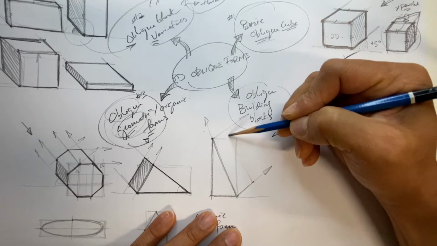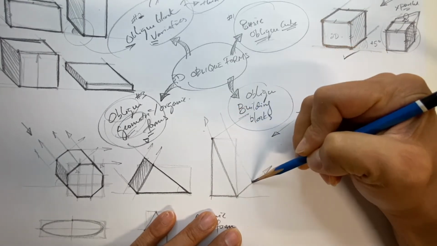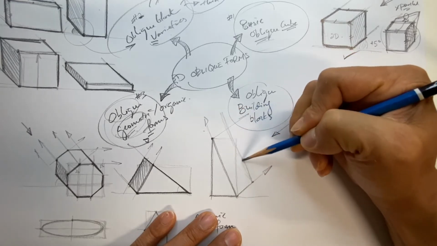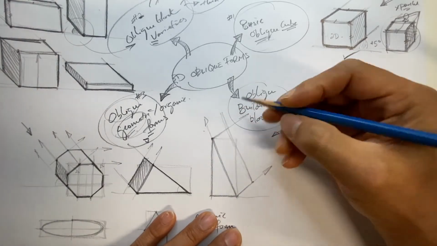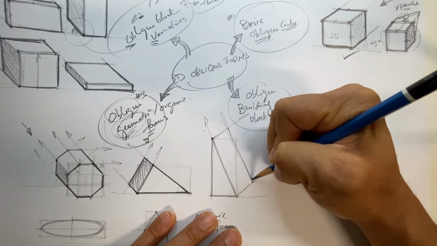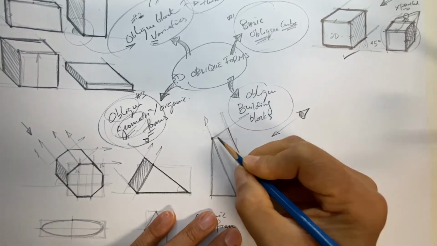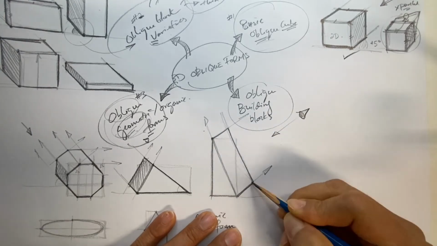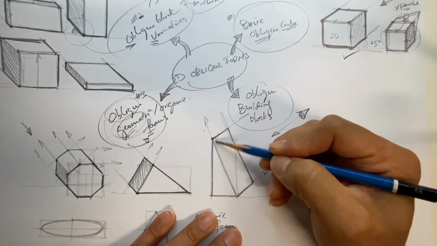This one goes the same way. Same way, not meeting here, but same way as in parallel. So if you don't get the parallel lines right, you don't get a nice looking oblique drawing. As simple as that. So there you go. So and then shape.